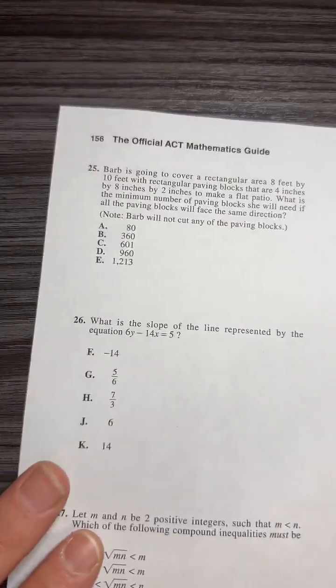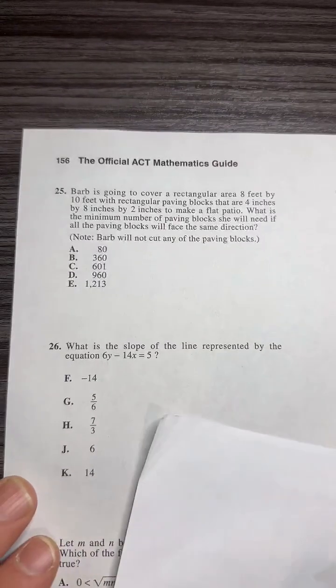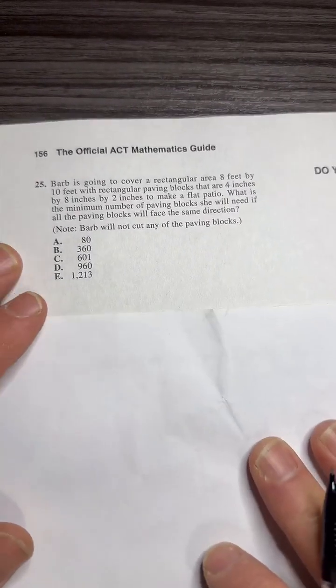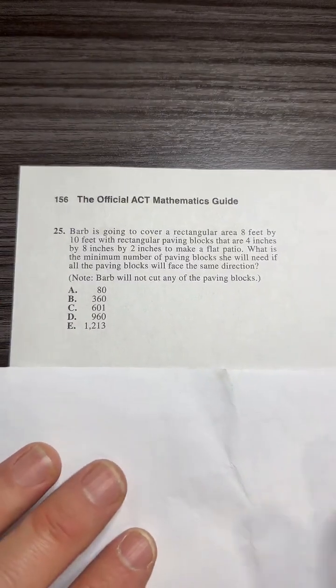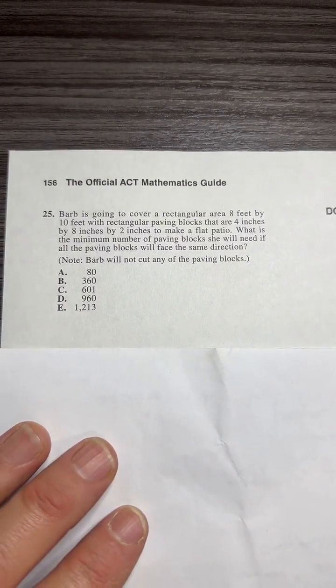All right, here we go. Barb. Barb. Barb is probably 57, do you think?